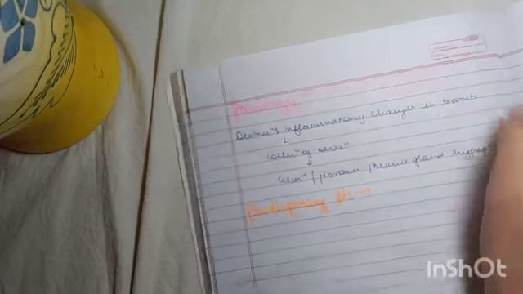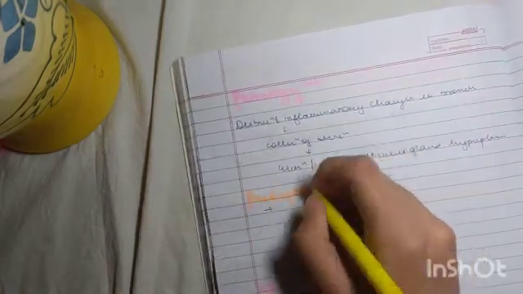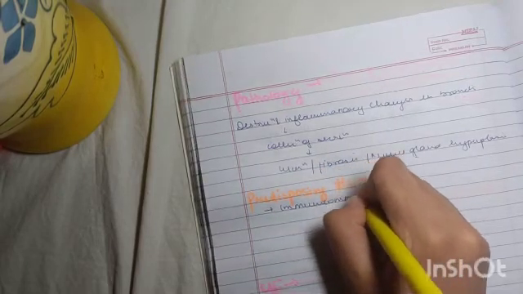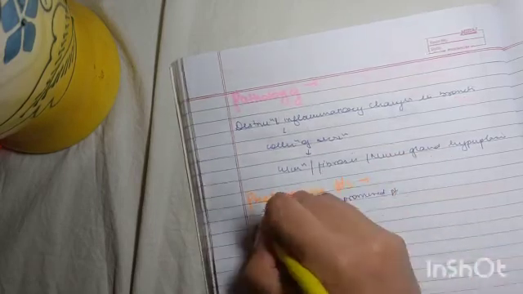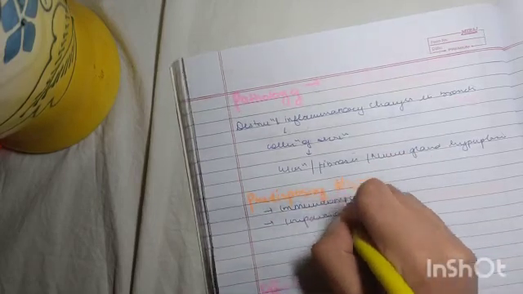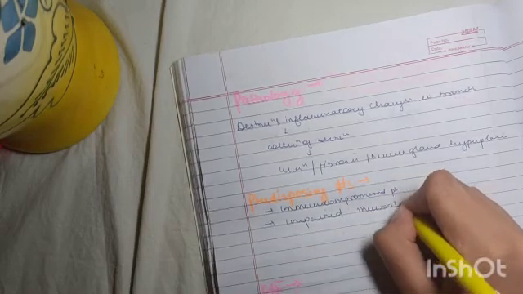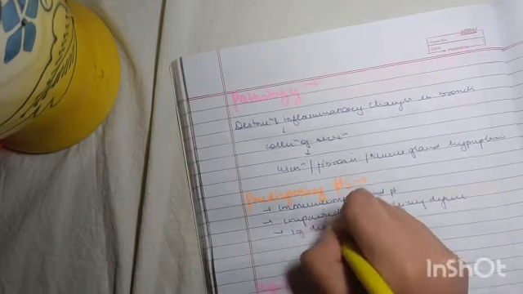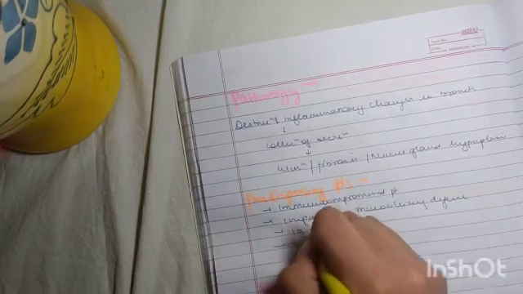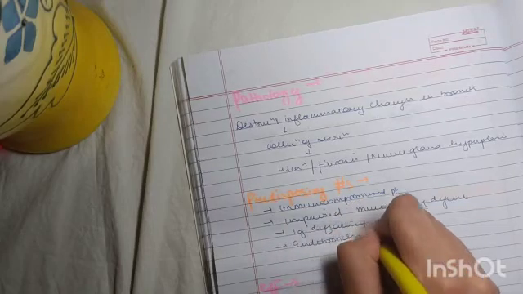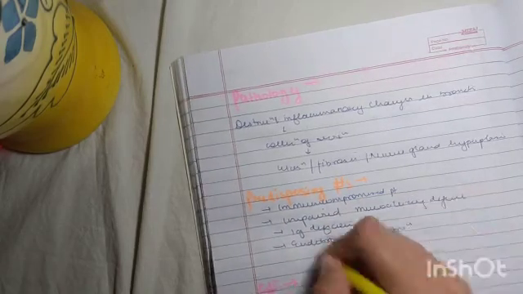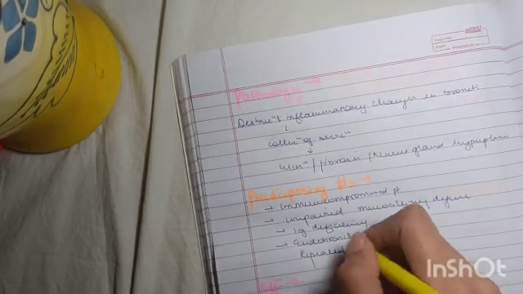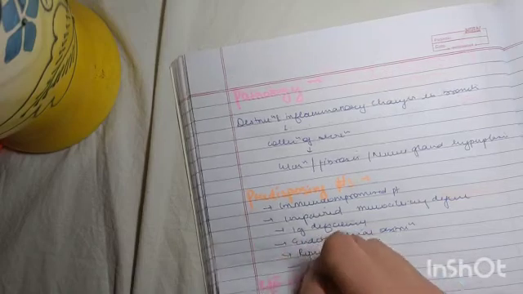Now in the non-infective ones I mentioned AIDS. So basically bronchiectasis can mostly occur in immunocompromised patients. Then those who have impaired mucociliary defense, those who have immunoglobulin deficiency, those who have endobronchial obstruction, those who have repeated upper respiratory tract infections, also those who have GERD.